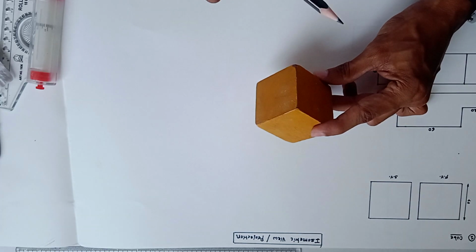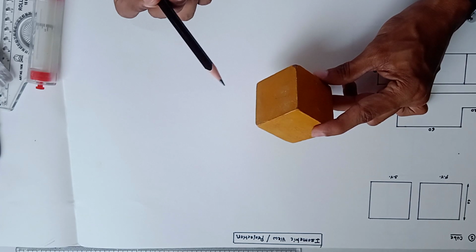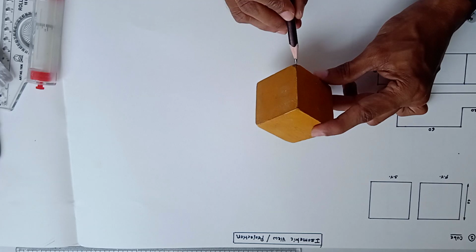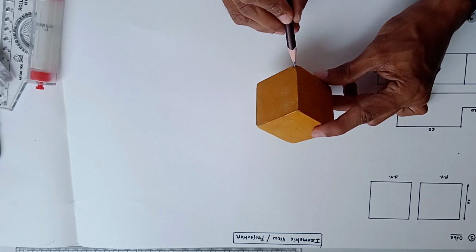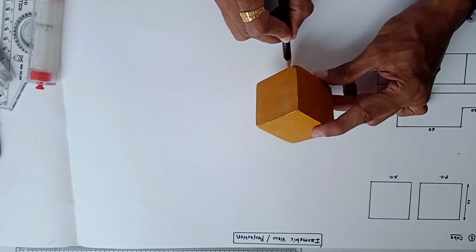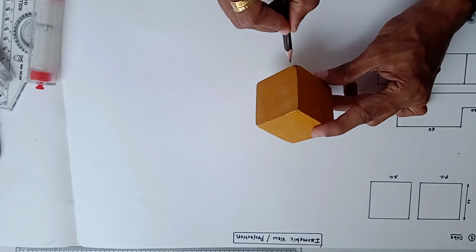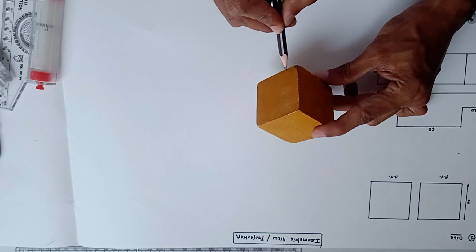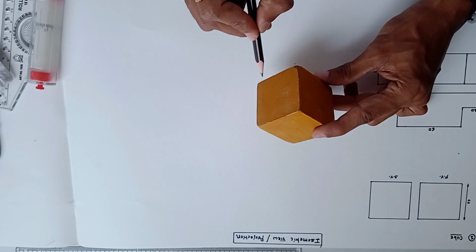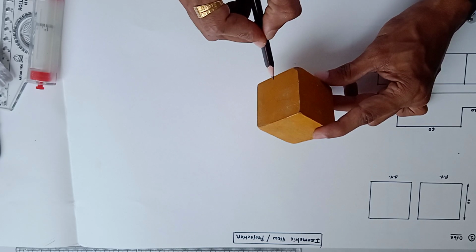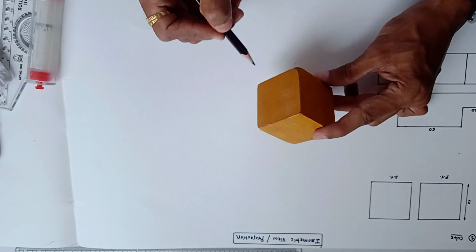When we draw any object in the isometric projection, we will fix this corner. If I take the projection of this corner point, this is the projection. From this point, we will draw the projection for this line. Actually, this line is inclined to both the planes HP and VP.